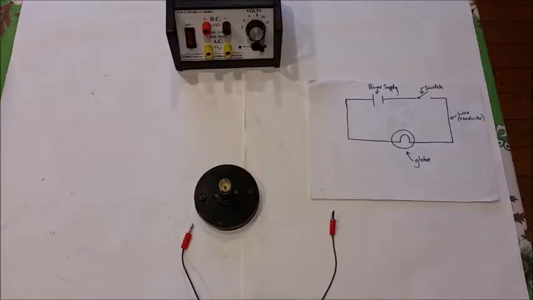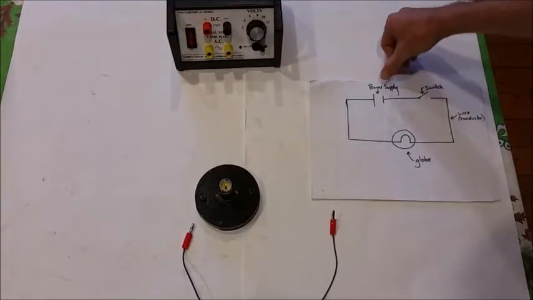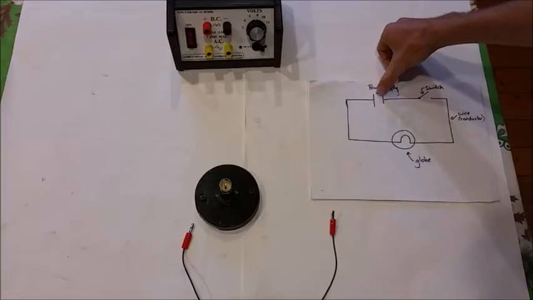Okay, this is an introduction to electric circuits. I'm going to run you through how to draw a circuit, what the components are, and how to construct one in the real world. We need a power supply, which is shown here. This is actually a drawing of a cell, but we're going to call it the power supply today.